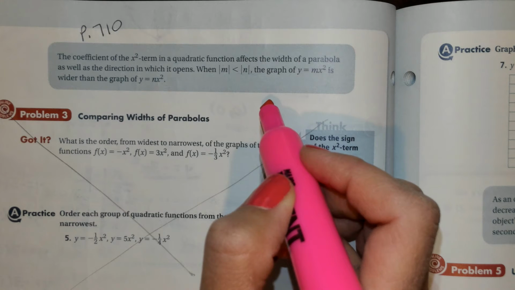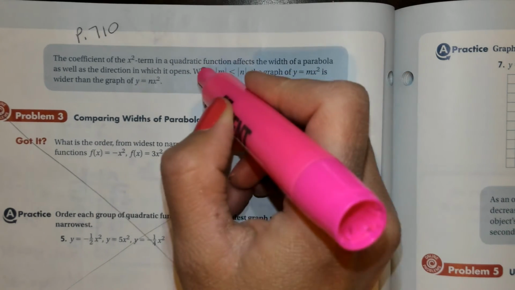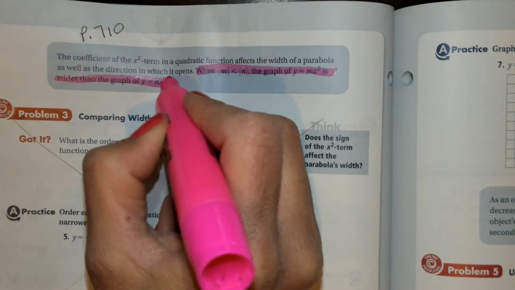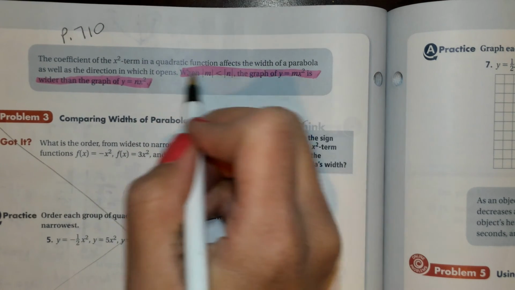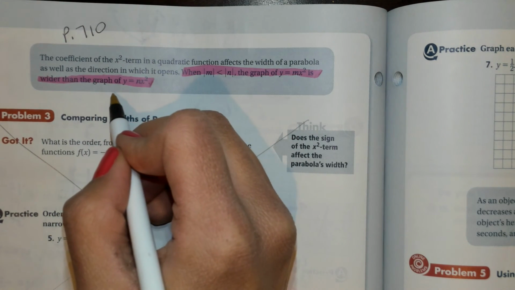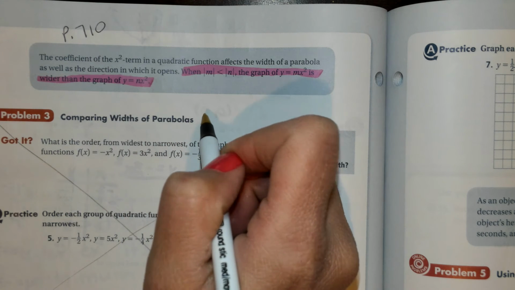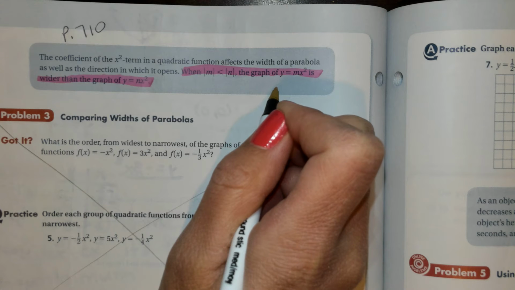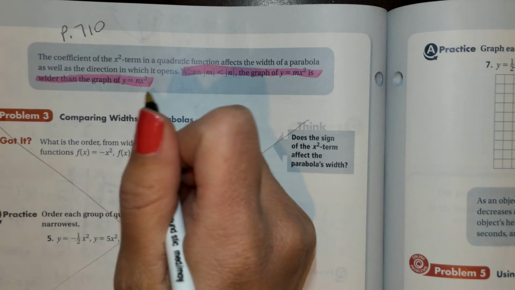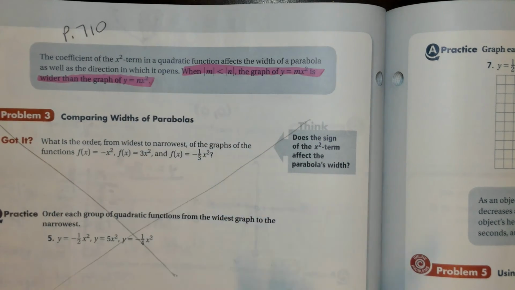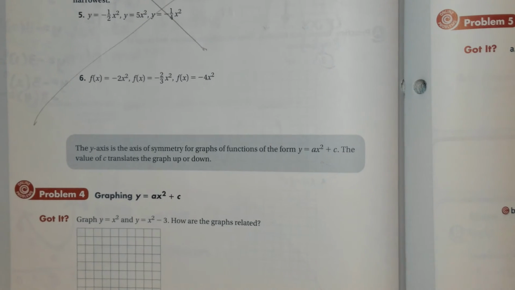It's kind of confusing how they're explaining it. This does explain it, but what it's trying to say is that it will be a wider graph if the coefficient is bigger. That's kind of confusing. So we'll come back to this. We'll be graphing quadratics for a while, so we'll come back to that idea. This one, though, I think is pretty easy to understand.